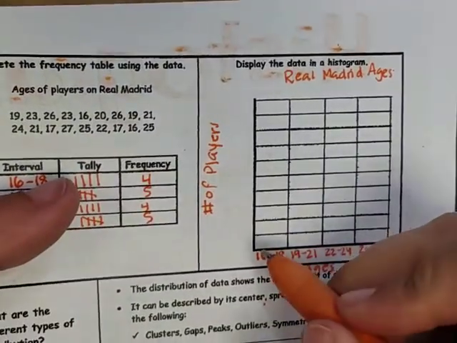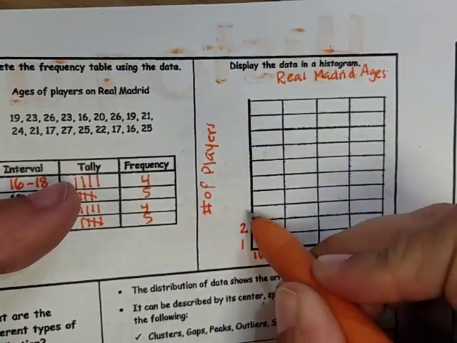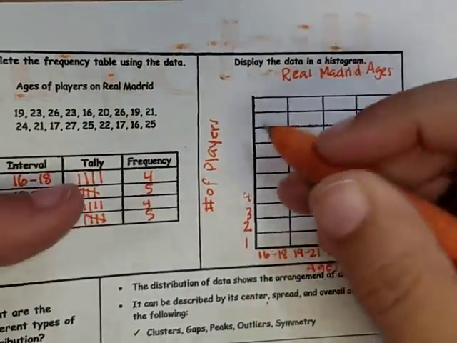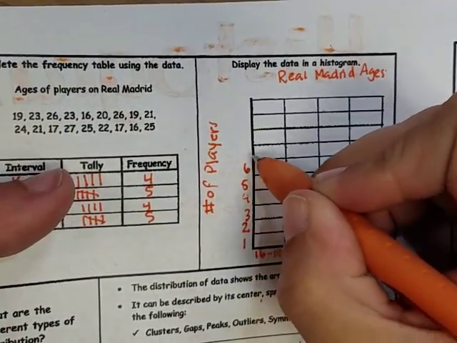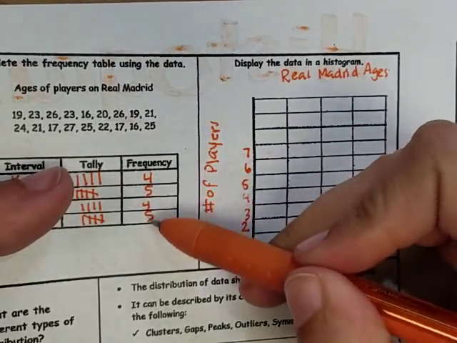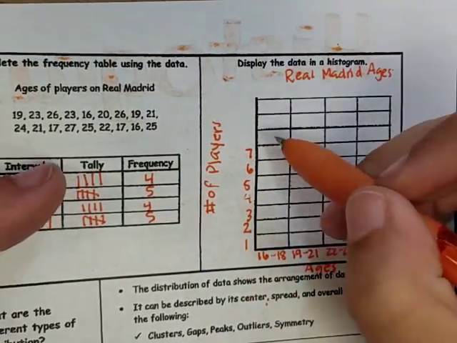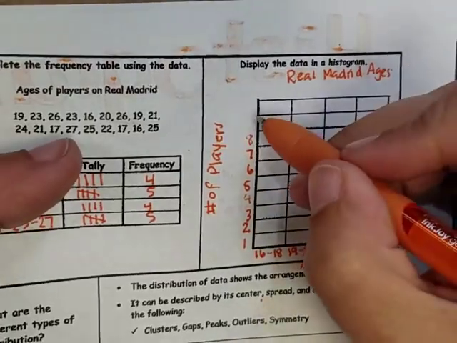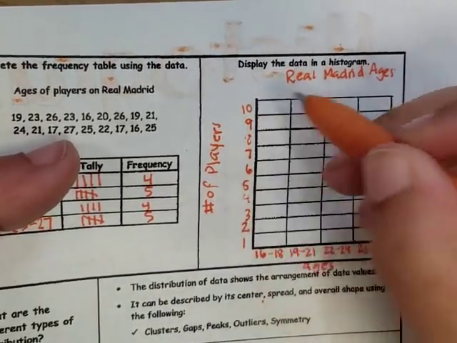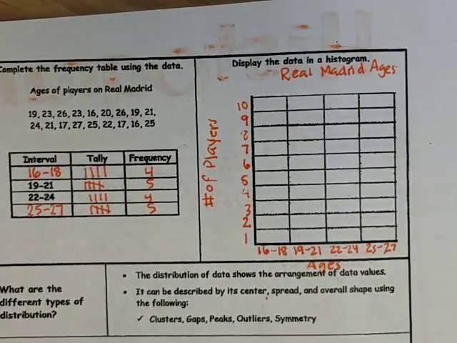All right. Then the next thing we need to do is number our bars. So this one would count as 1. This would be 2, 3, 4, 5, 6, 7, and it looks like the highest we really need to go was 5. If you want to keep labeling to go to the top, you can. And then now we get to do our bars.